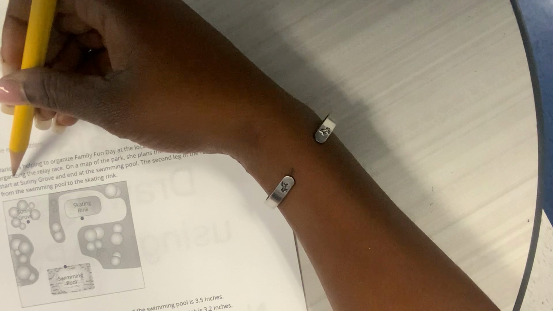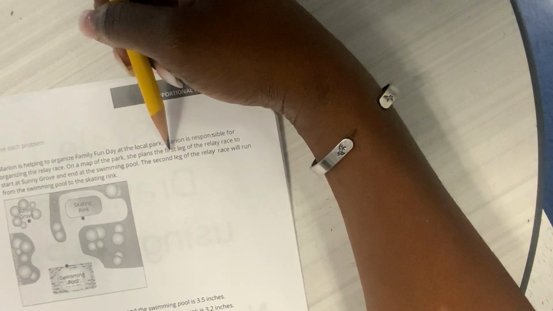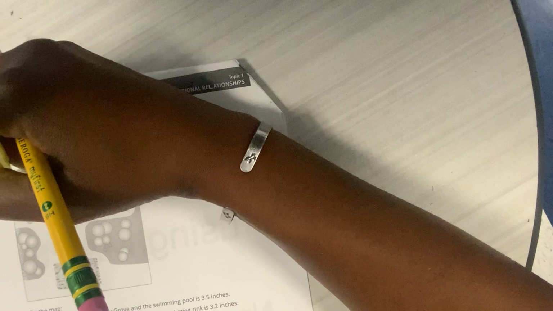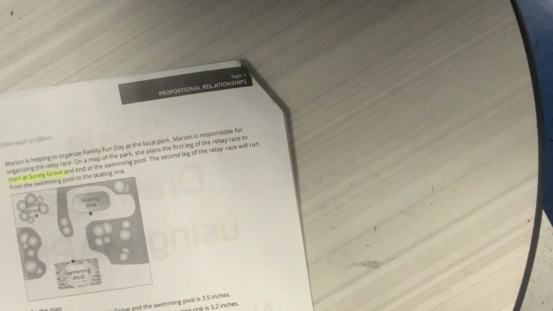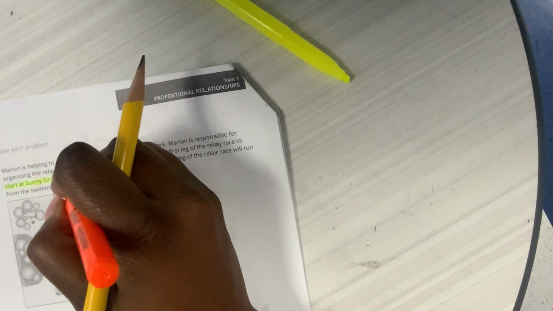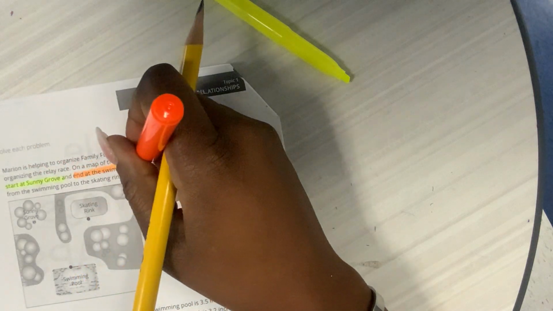Marion is helping to organize Family Fun Day at the local park. Marion is responsible for organizing the relay race on a map of the park. She plans the first leg of the relay race to start at Sunny Grove. So we're starting here. I'm just going to pause real quick so I can make sure I know that I start at Sunny Grove. And then I'm going to end at the swimming pool. So this tells me my path.